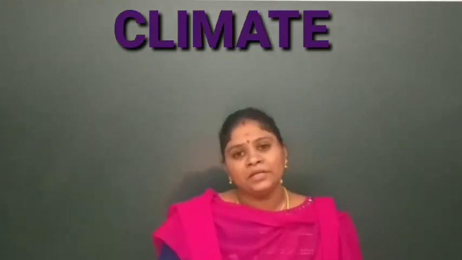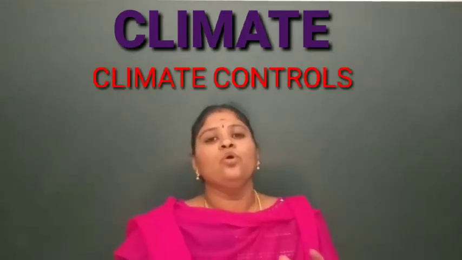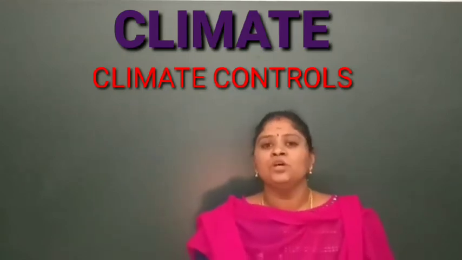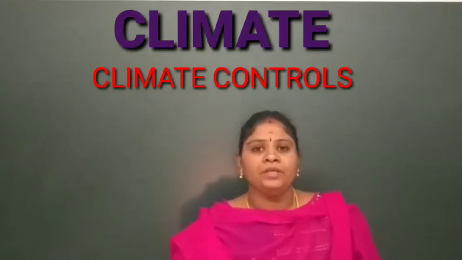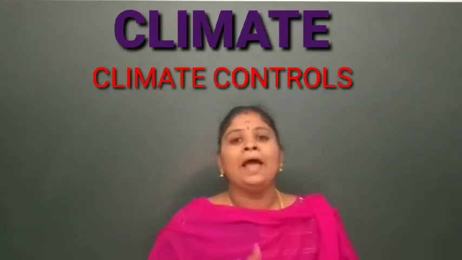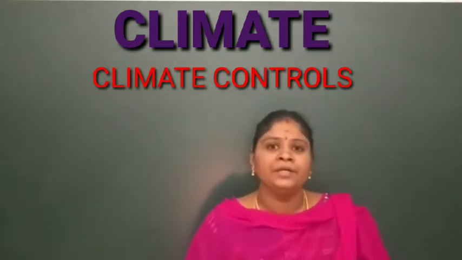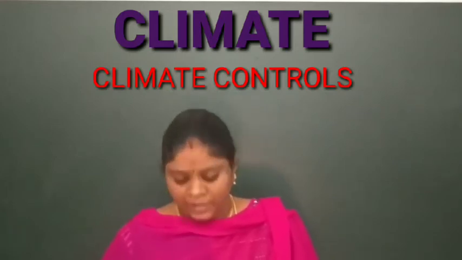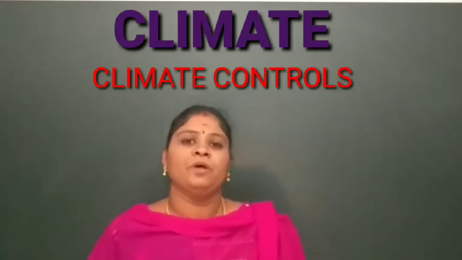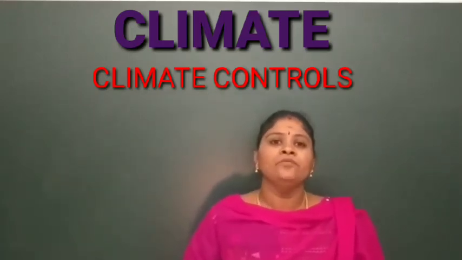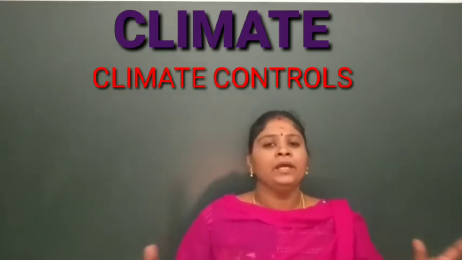There are factors which are responsible for the control of the climate throughout the globe. The reasons are latitude, altitude, pressure of the wind, ocean current, and the next thing is the distance from the sea. See how far away it is from the ocean. So these are the controlling factors of the climate.